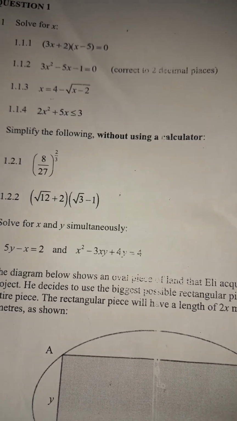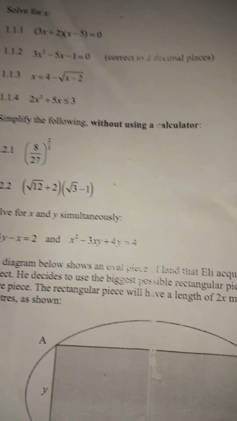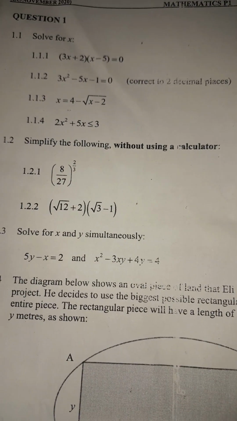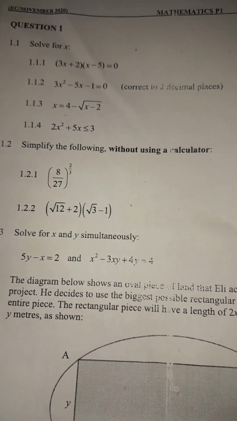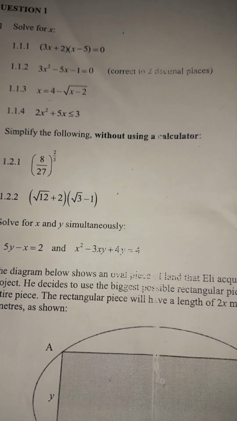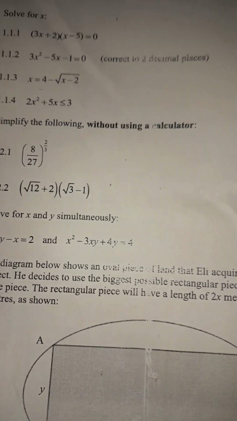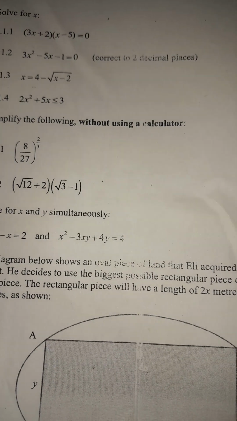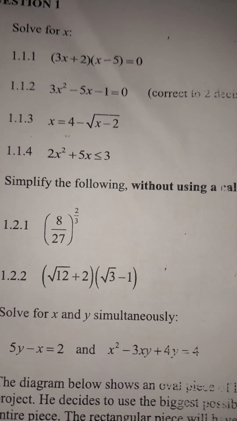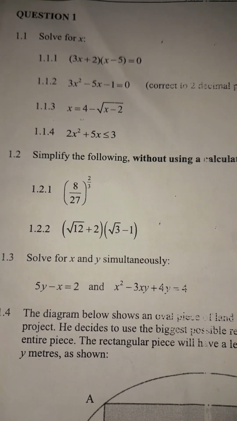So in this video, we are going to work with paper 1 mathematics grade 11, for those of you in South Africa who are doing CAPS, even if you're not in South Africa, there's always room for learning, right? We are at November 2020. This question paper was written in the Eastern Cape province in South Africa.